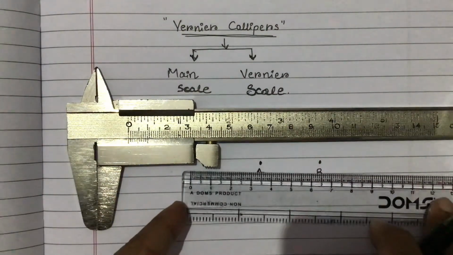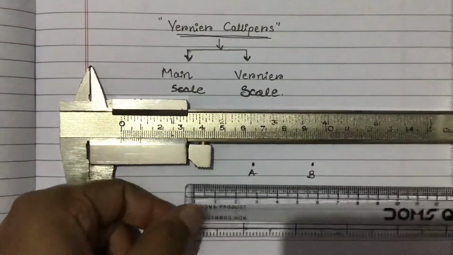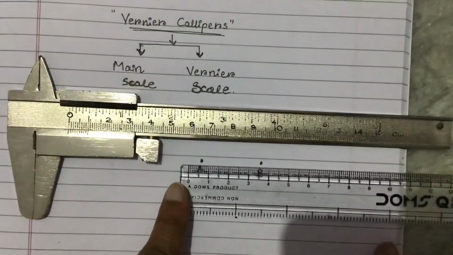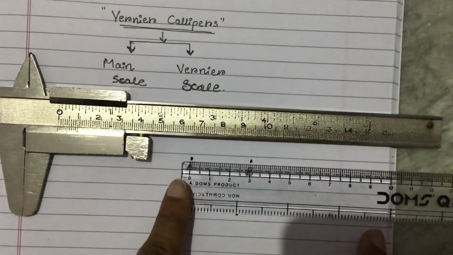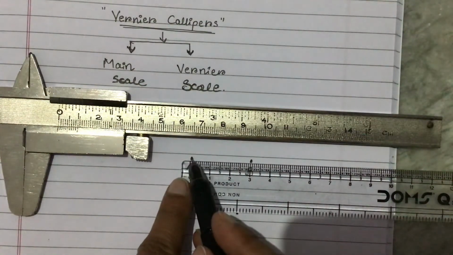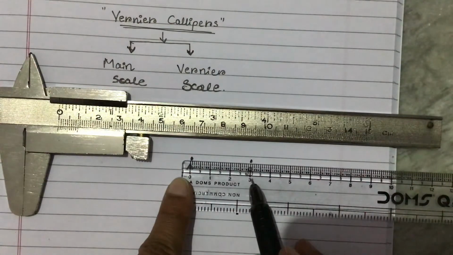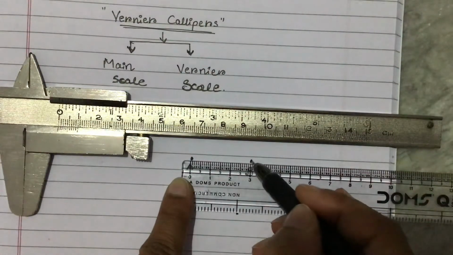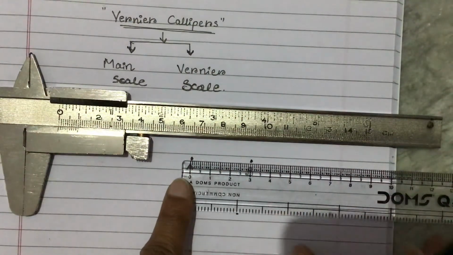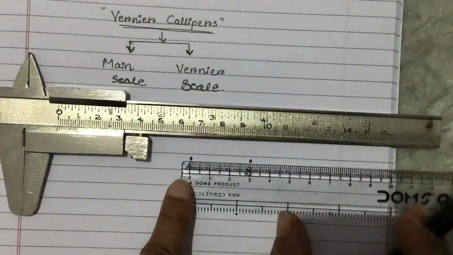To measure the distance, I'm going to use the scale here. I fix the 0 of the main scale at point A, and one division of the main scale meets dot B. So what is the total distance? If we look clearly, it is exactly 3 centimeter.